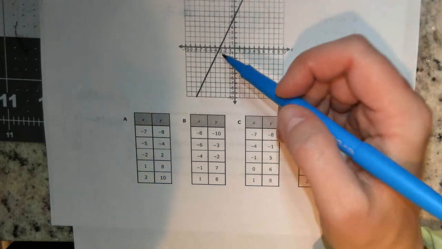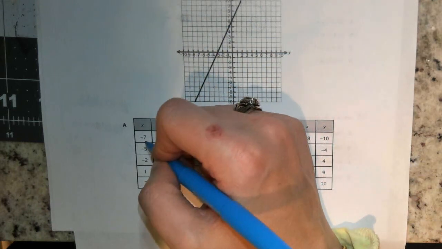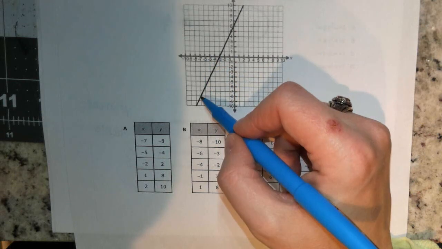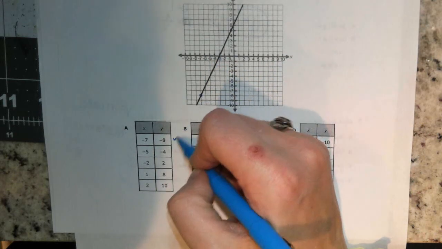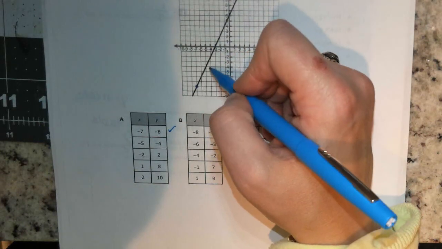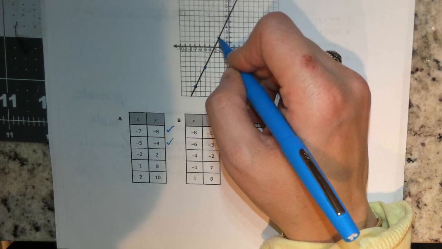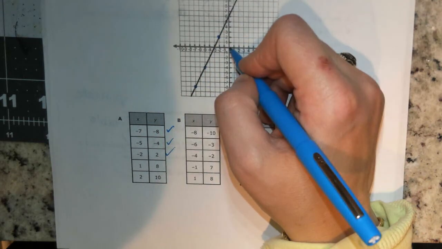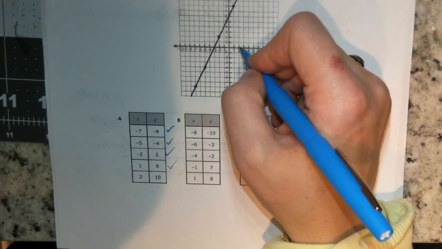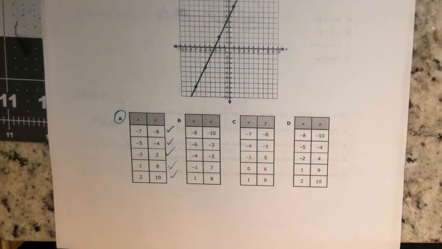Number 9, which table best represents the points on this line? Ooh, this is good. So if you have this line, which one of these tables, you could go through and plot these points, -7, -8. So -7, -8 point, that checks. -5, 4, that checks. -2, 2, yep, that checks. 1, 8, yes. And then 2 and 10. Yes, it looks like A is your best answer there.